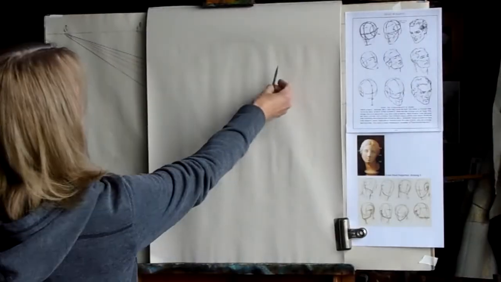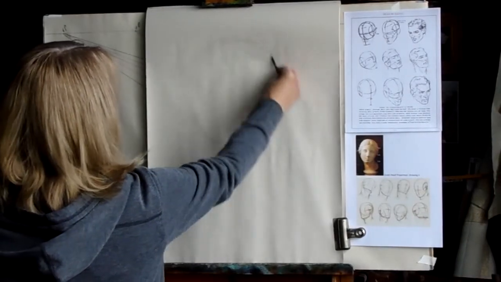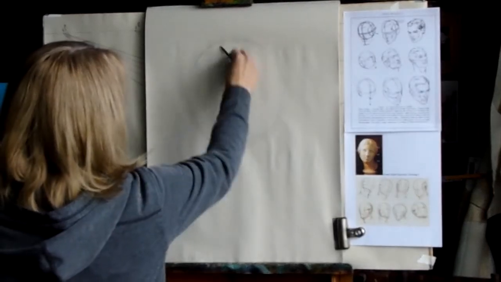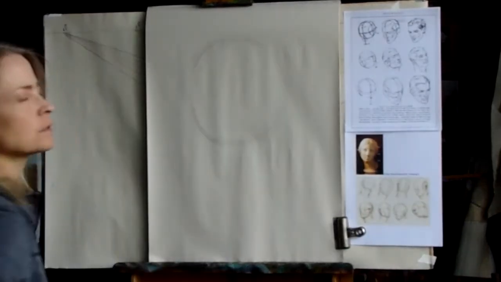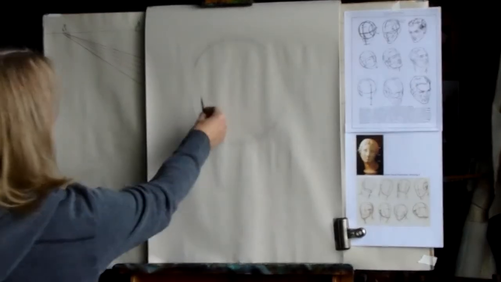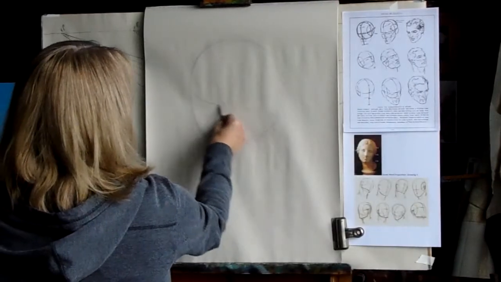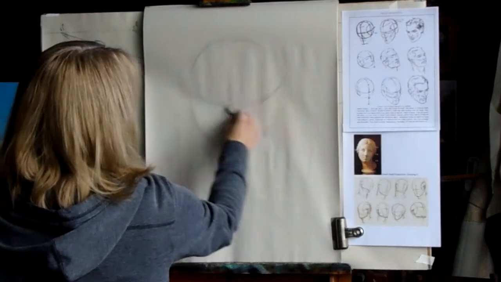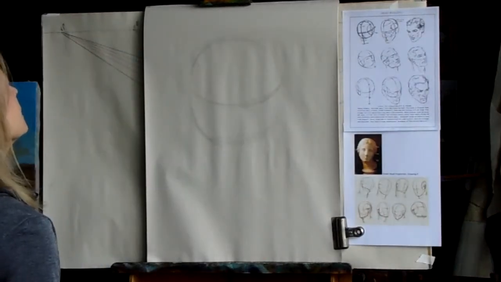So you want to start with a circle. Now I'm doing this large so that you can see it. All right, so start with a circle. Then we're going to do an equator. Make sure your equator is about halfway. All right.